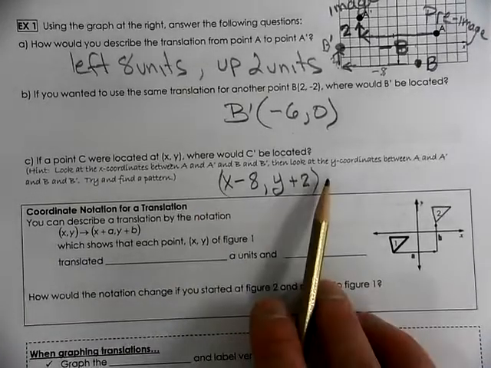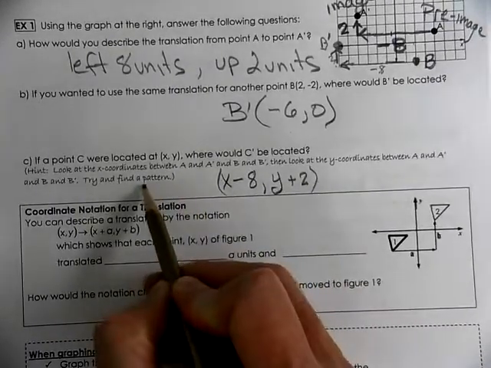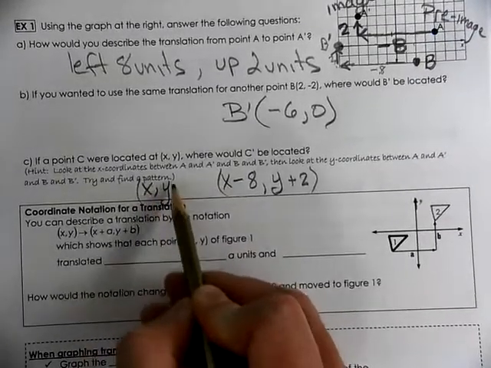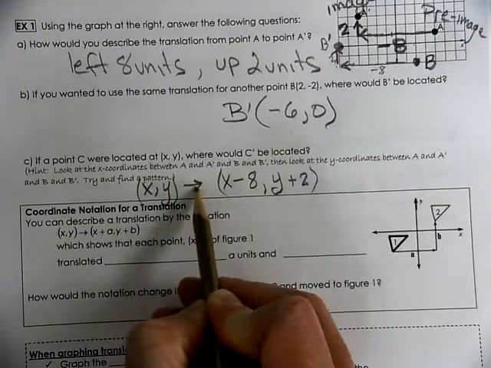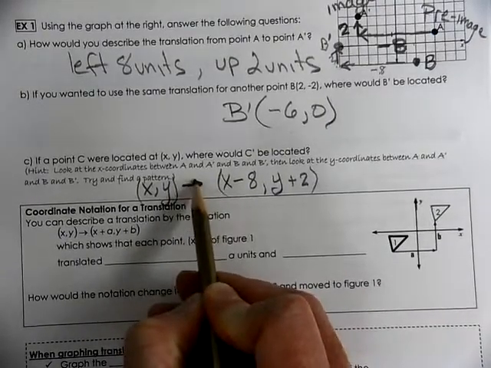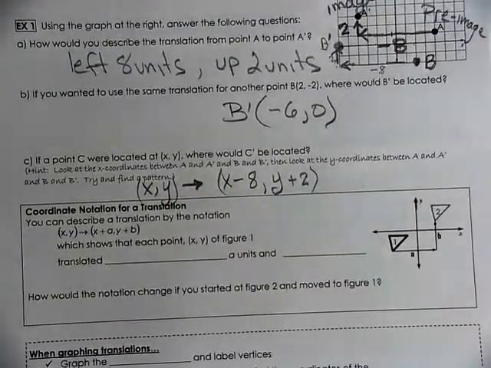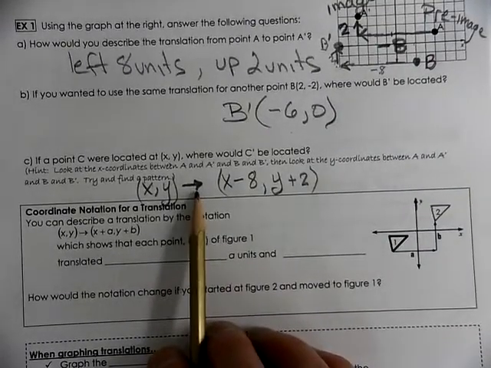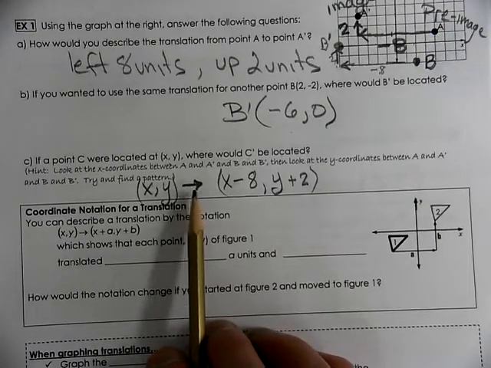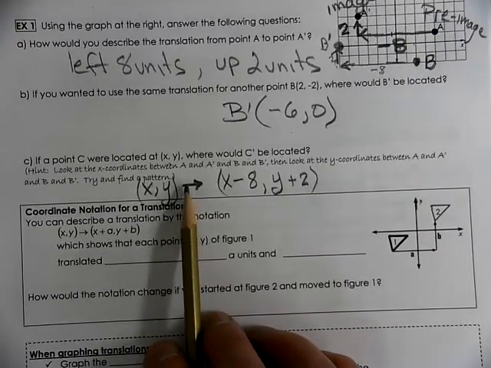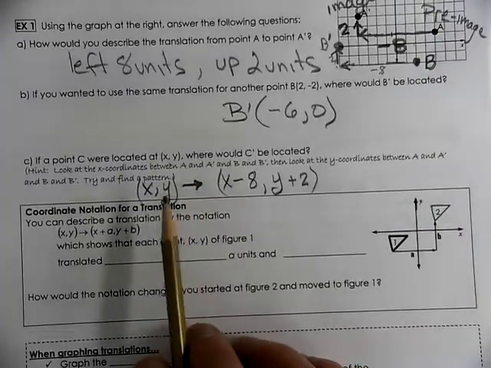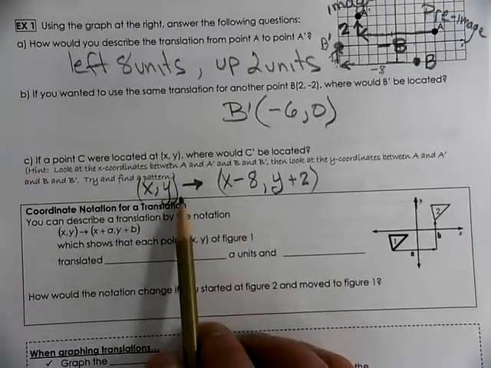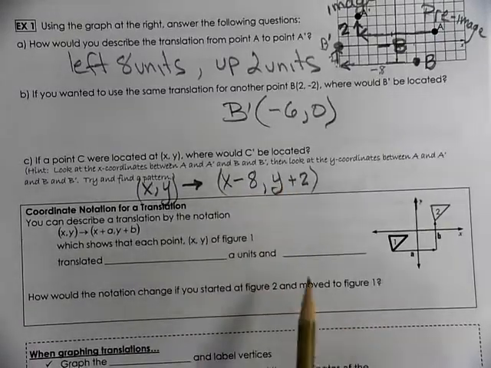And when you write your rule out, you always want to start out with an (x, y), because that's the original points, with an arrow. That means you're doing some sort of translation. This is really a transformation. Many of the transformations use this symbol. So it's just a slide. But whatever your x and y were, you're going to subtract 8 from the x and you're going to add 2 to the y.